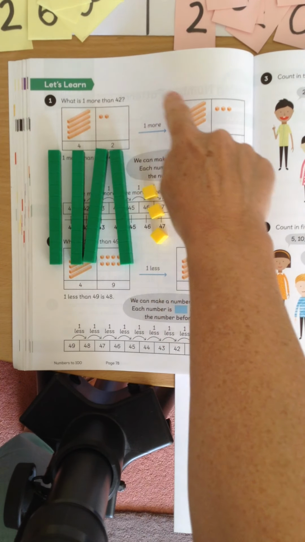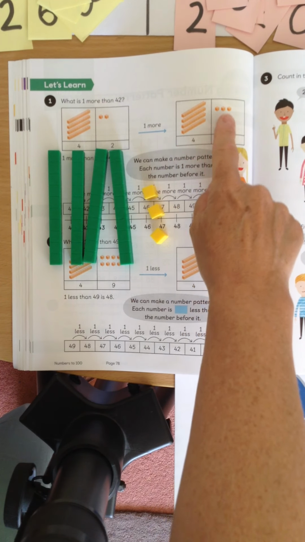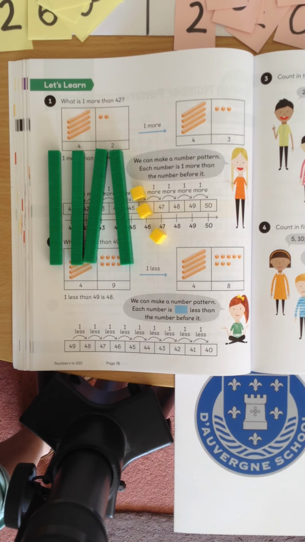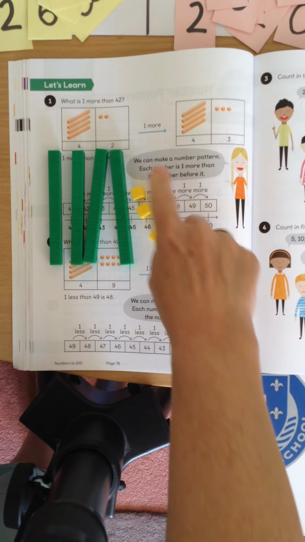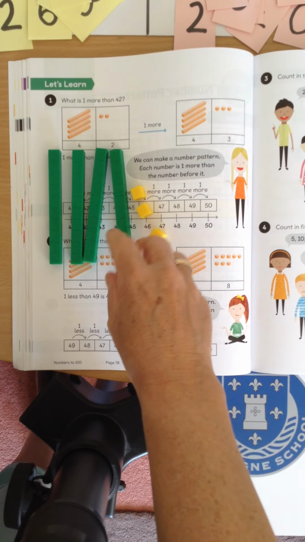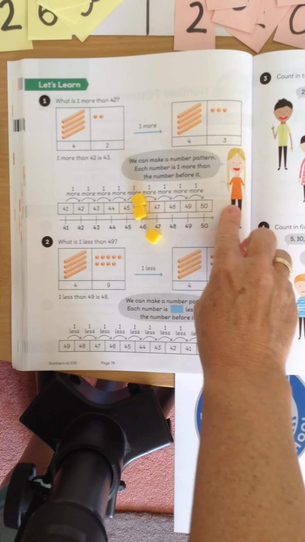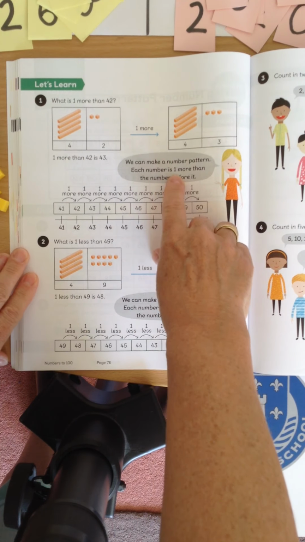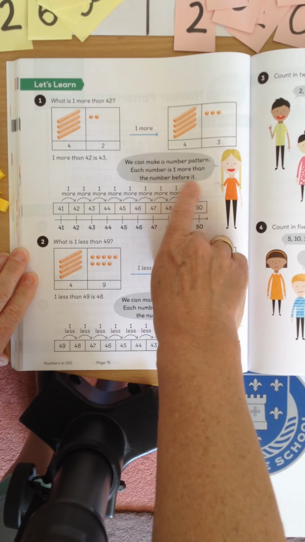Same amount of tens, but we've got one more in the ones, and we've got 43. 2 ones and 3 ones. And then Hannah's telling us here we can make a number pattern. Each number is one more than the number before.